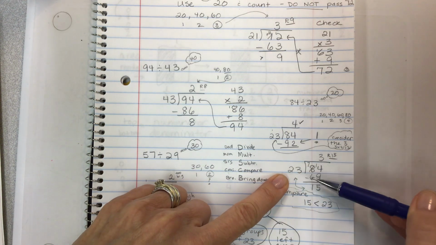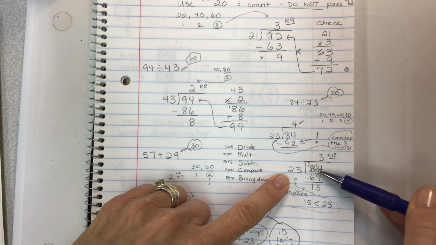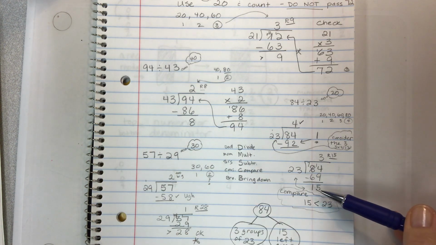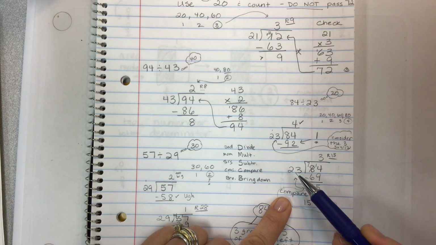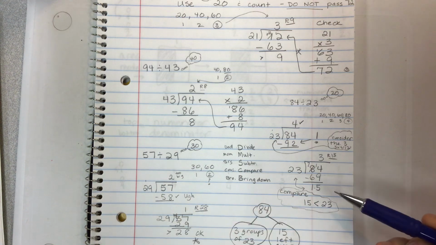3 times 3 is 9, 3 times 2 is 6. As long as you have something less than the numbers in the dividend, then you can do your subtraction, compare. Really important step to compare your remainder to your divisor, and then you can do your check.